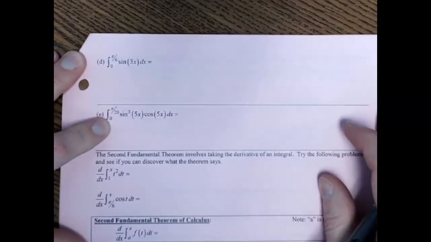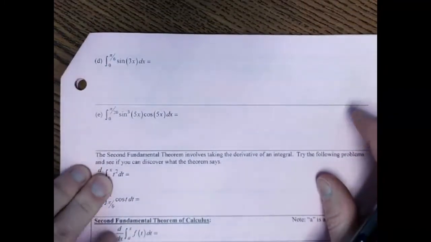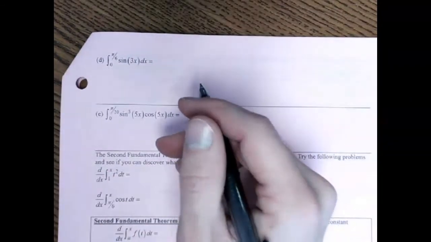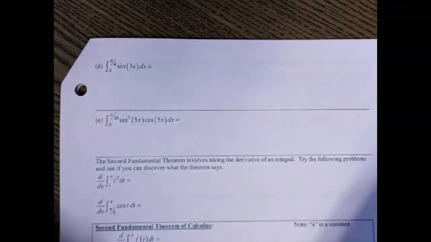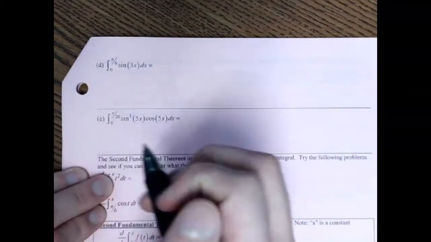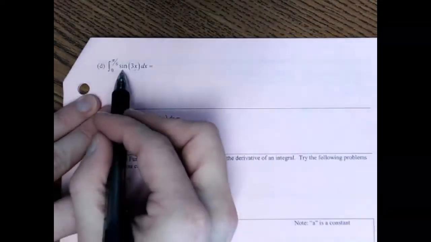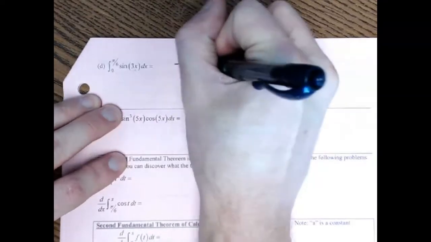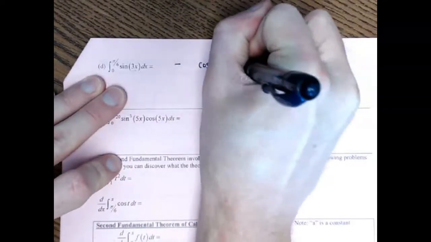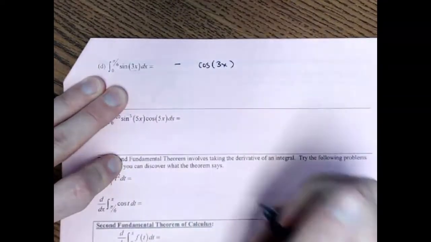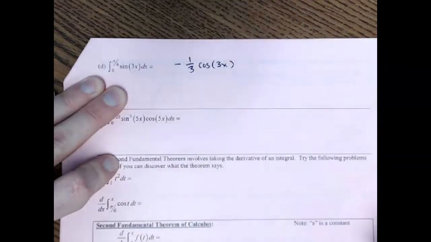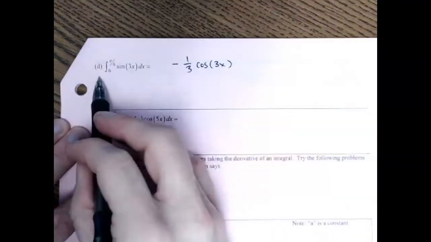Again, if you want to just do these on your own, pause it, and then just watch it whenever you're ready. But I'm just going to go through it right now. Here we go. I'm not going to write the u sub work. The u would be 3x, so it's going to kick out a 1/3. I know the integration of a sine is going to be a negative cosine. I know the argument is going to be the same, and I know that u sub is going to kick out a 1/3. Okay, so if you can't do that, just do the u sub work.